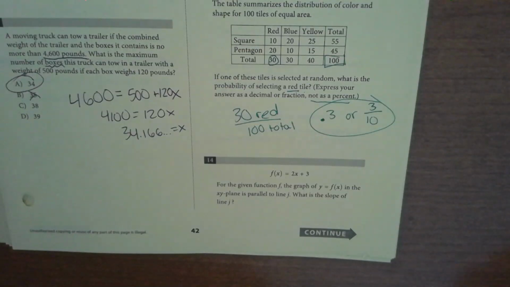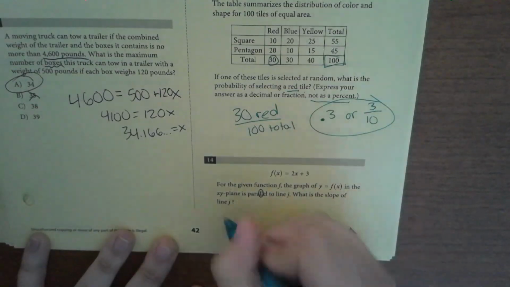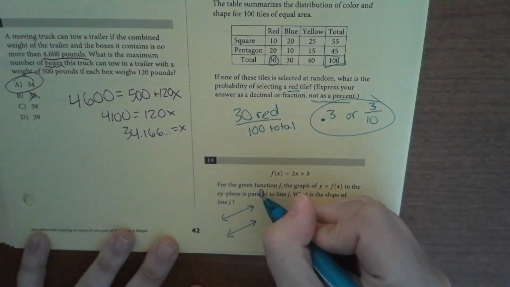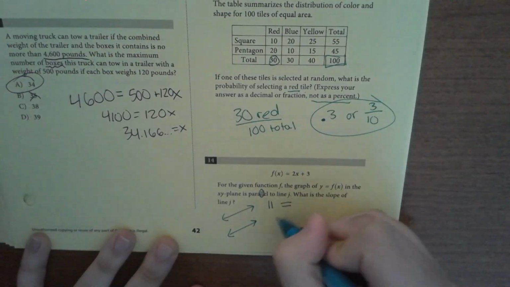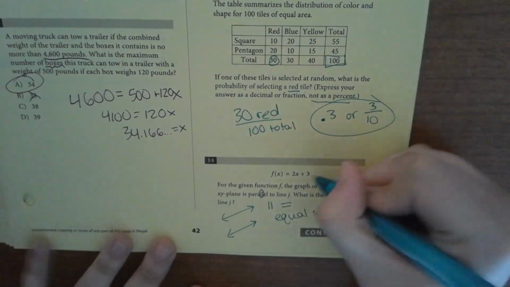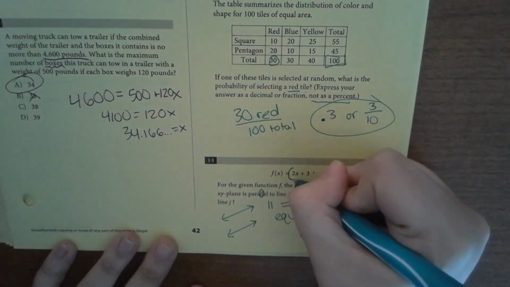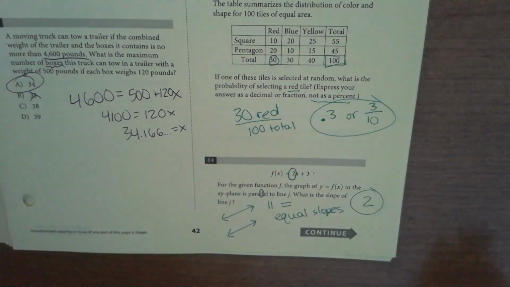The graph of y equals f of x in the xy plane is parallel to line J. What is the slope of line J? So parallel, those double L's, are lines that never touch. I point out those double L's because if you turn them sideways, they look like an equal sign. Parallel lines have equal slopes. So I need to find the slope of this line, and then I have my answer. Slope is the coefficient in front of x, so the slope of a parallel line is also going to be 2.